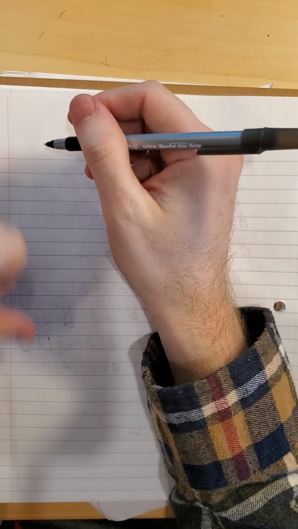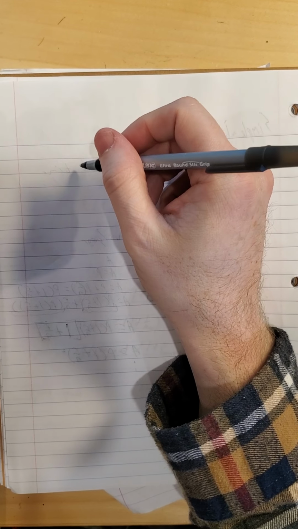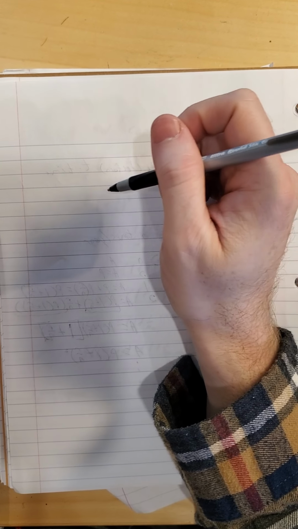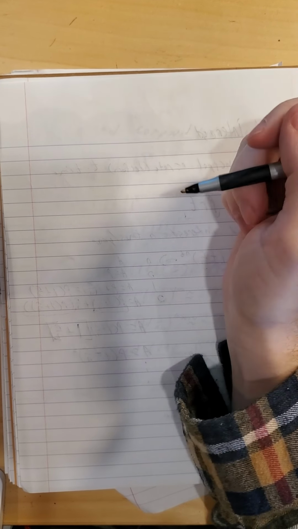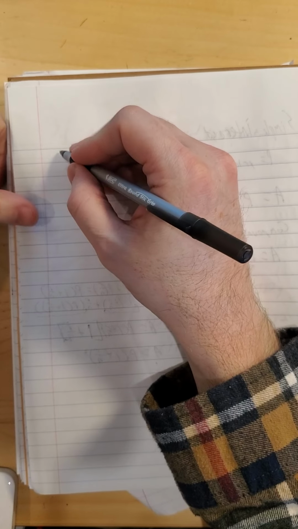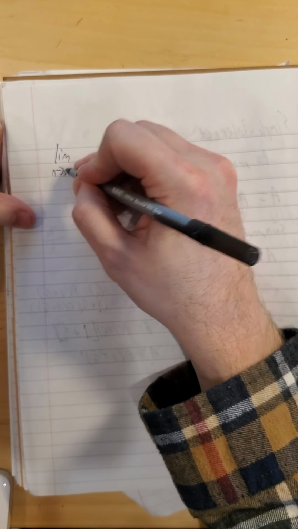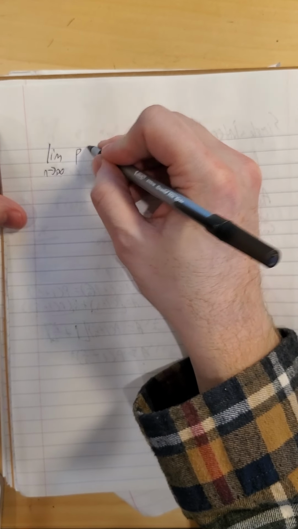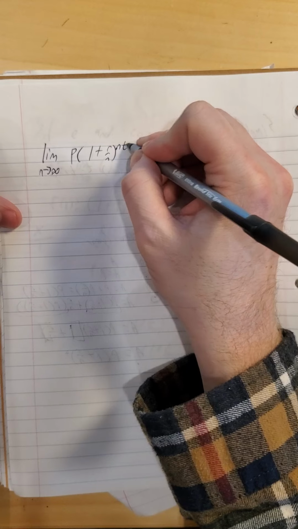So the idea of continuously compounding the interest: we go from compounding yearly, monthly, weekly, daily, hourly, until the number of compoundings goes to infinity. So we look at what happens as n goes to infinity of P(1 + r/n)^(nt).